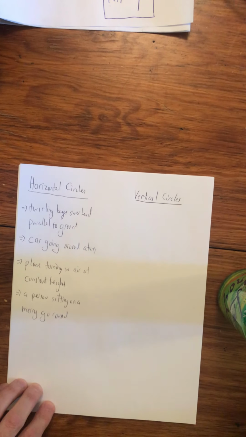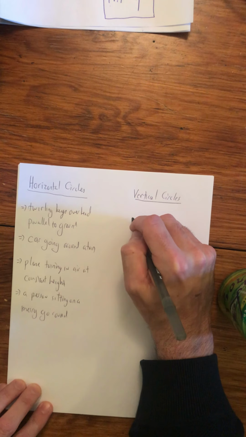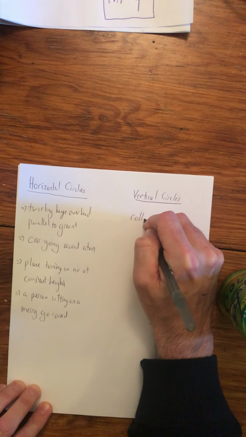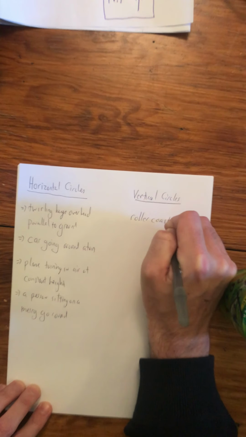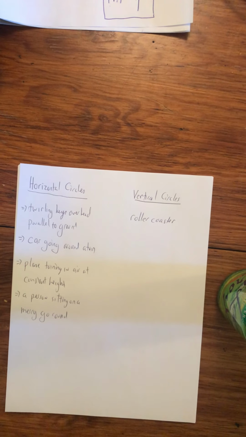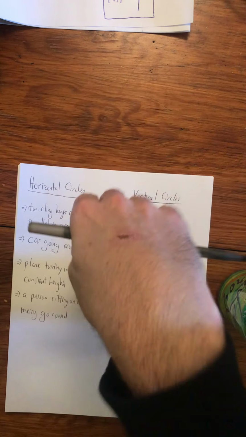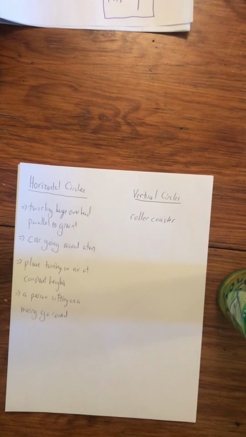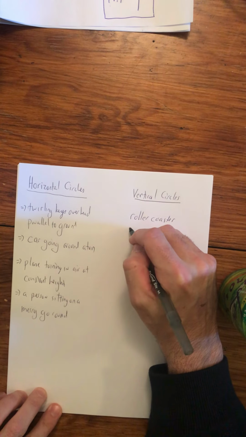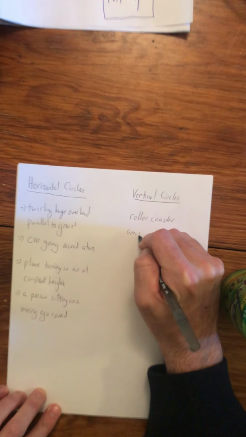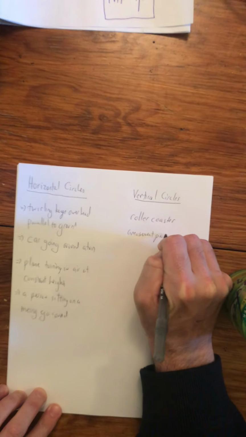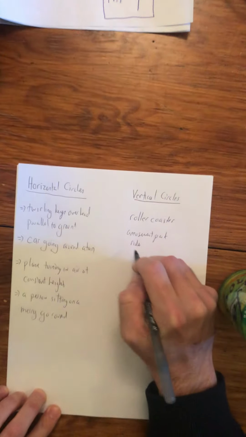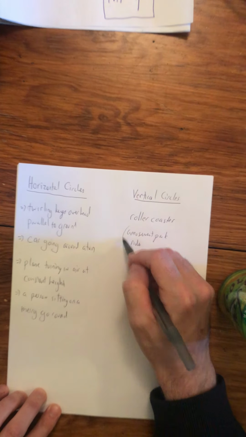So there are some examples. Vertical circles. The best example, or the easiest, is a roller coaster, right? So when you go through dips and over hills on a roller coaster, you are going through vertical circles. In fact, a lot of amusement park rides use the whole vertical circle thing.